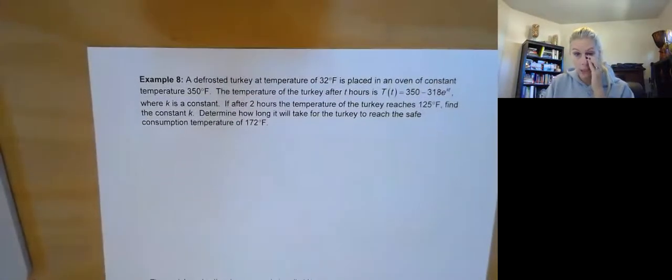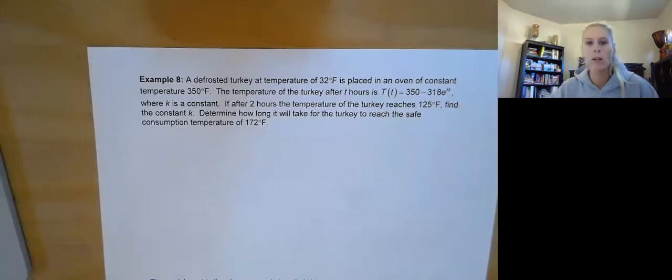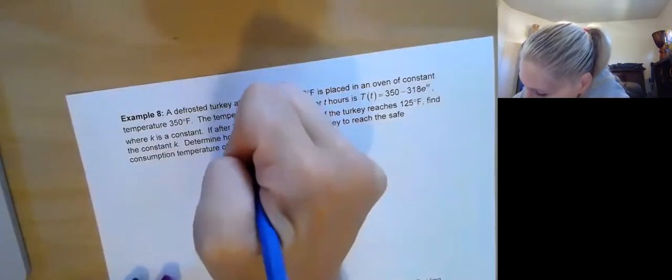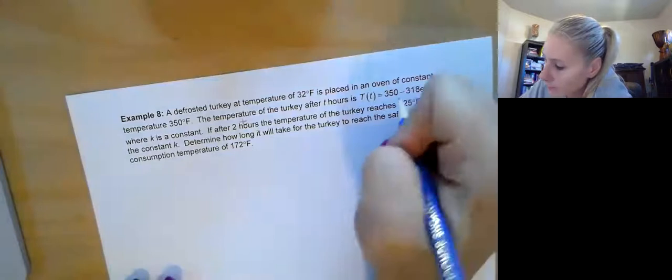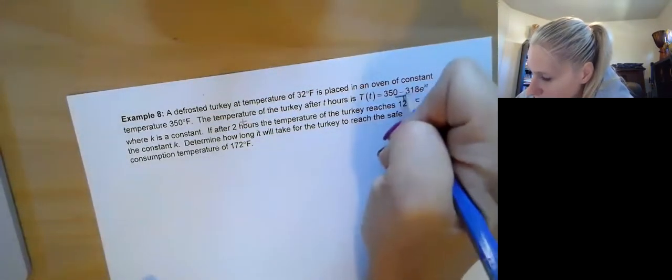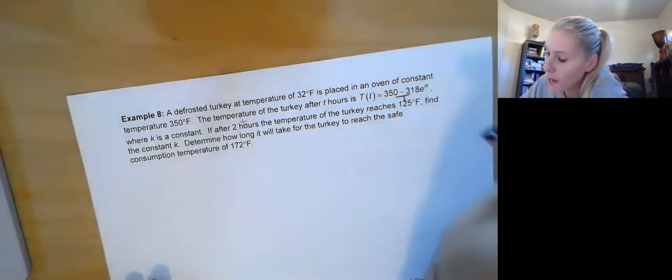Okay, a defrosted turkey at a temperature of 32 degrees Fahrenheit is placed in an oven of a constant temperature of 350. The temperature of the turkey after t hours is that formula where k is a constant. If after 2 hours, so if after small t, it reaches the temperature, so this is the big T, find the constant k.